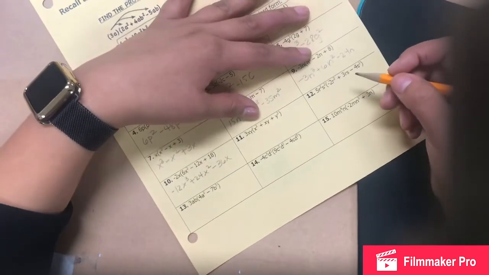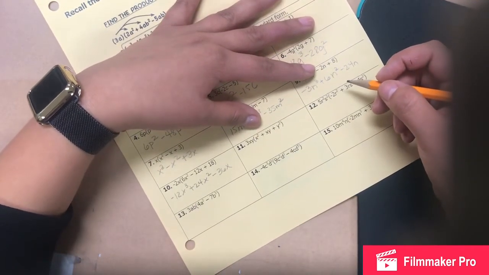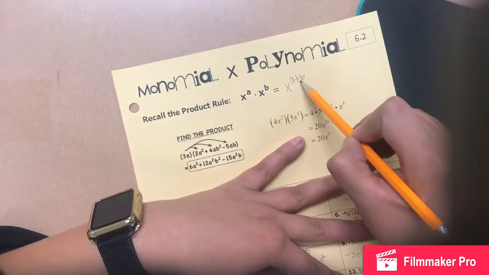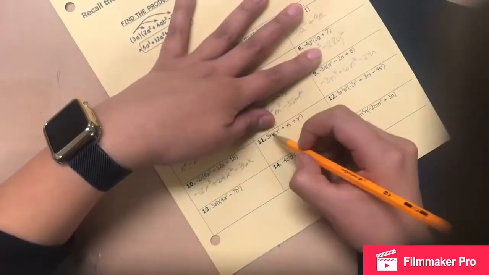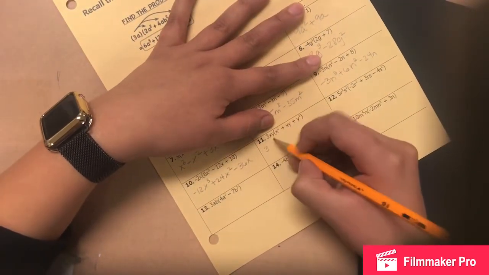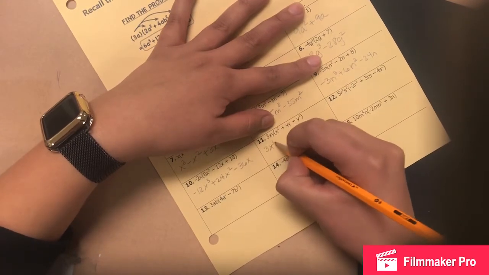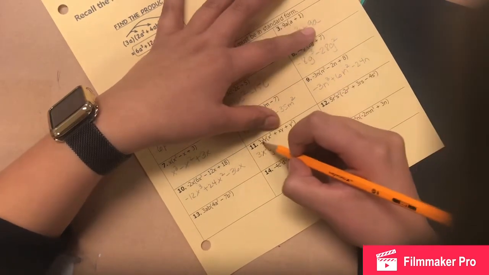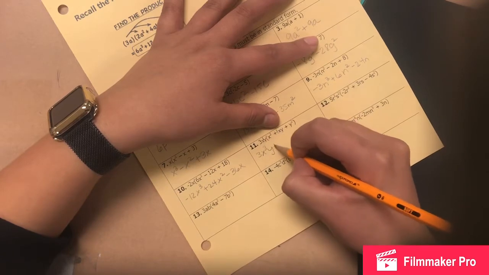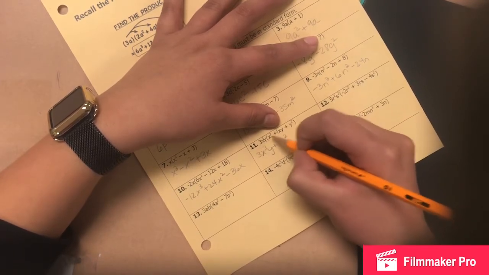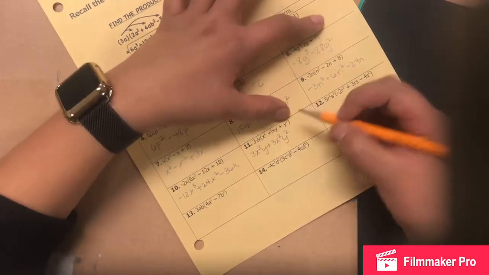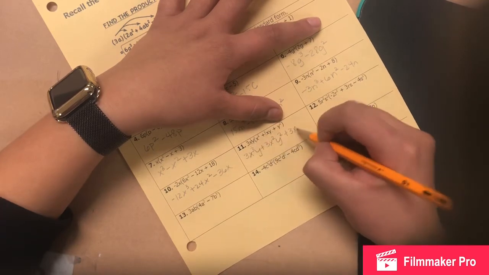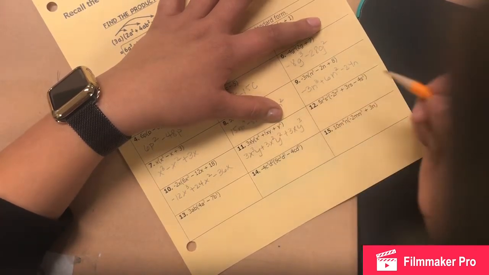Number 11 gets a little trickier because we're talking about two different variables in this problem. So just keep in mind, product rule says of the same base, I add the exponents. So if I look at 11, 3 times 1 is 3. xy times x squared is x cubed y because x is 1 plus 2 is 3 and y is by itself. 3x times xy, 3 times 1 is 3. X times x is x squared and y times y is y squared. 3xy times y squared, 3 times 1 is positive 3. X times nothing is x, and y times y squared is y to the 3rd because 1 plus 2 is 3.